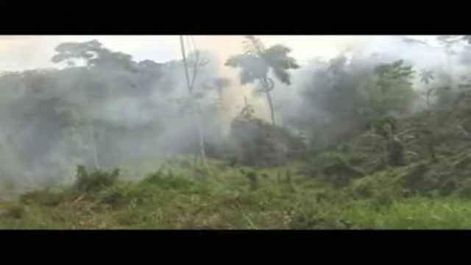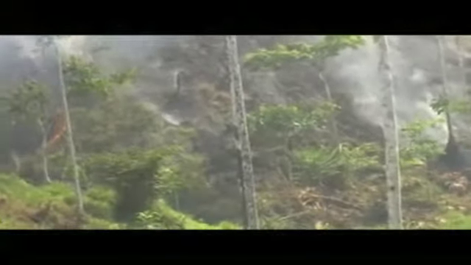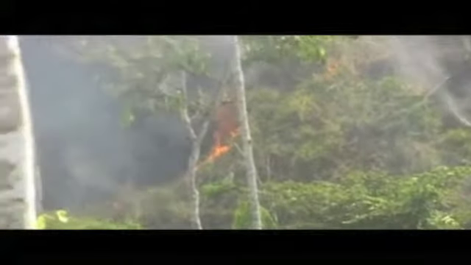We need to preserve these rainforests. Experts estimate that the last remaining rainforest can be consumed in less than 40 years if we do not do something to protect the tropical rainforests.